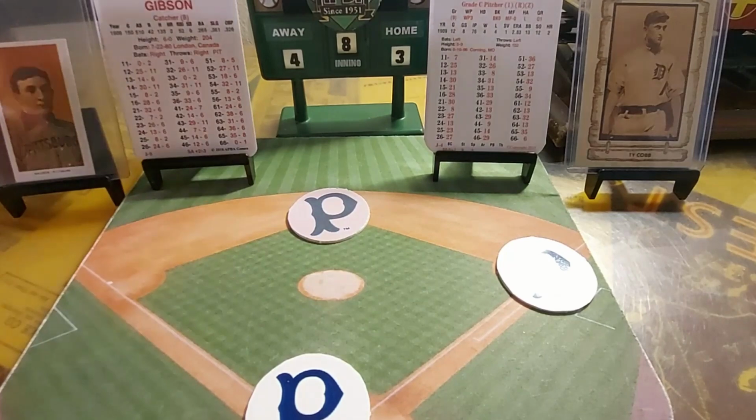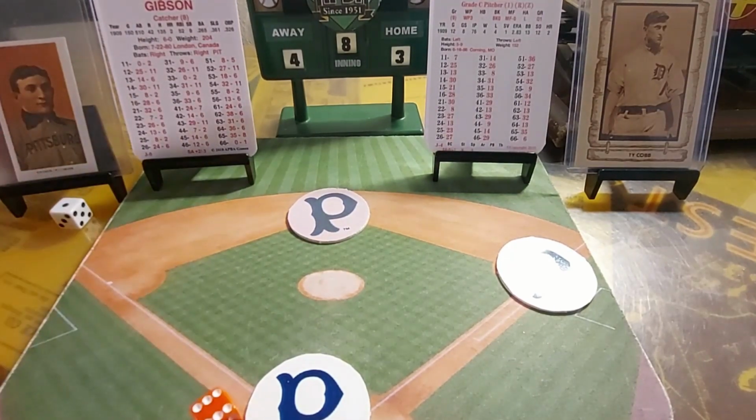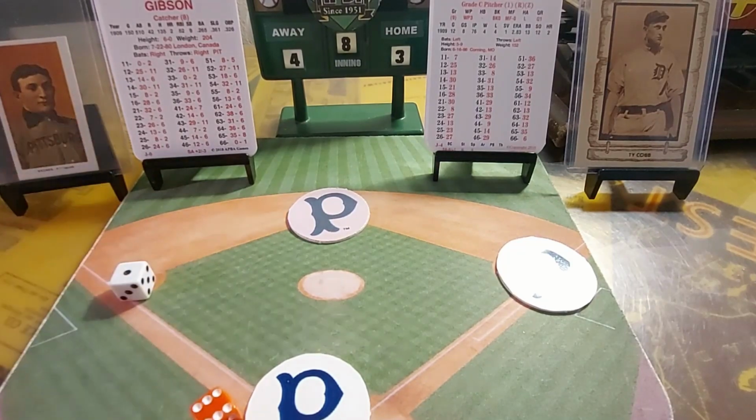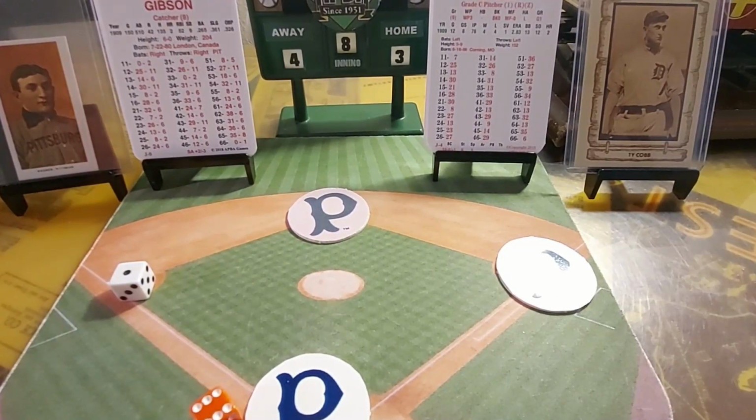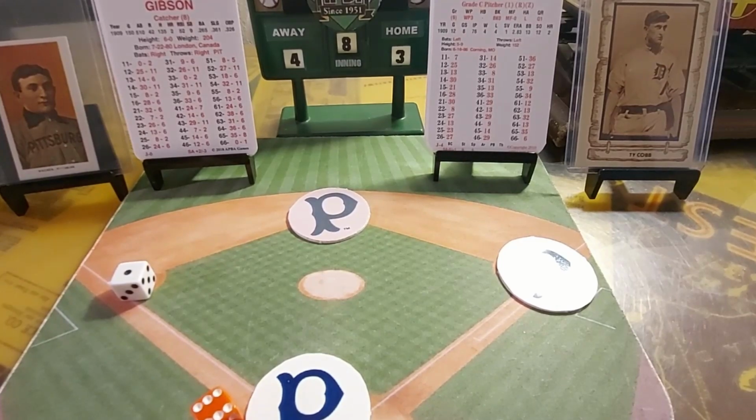Here's Moon Gibson, the catcher. Gibson's 1 for 3 today. He rolls a 6-1, and that's going to be a double play. 6-4, or 4-6-3 actually. 4-6-3 double play, so it hits second base. 2 hits and no runs. Bottom of the 8th inning, Pirates 4 and the Tigers 3.